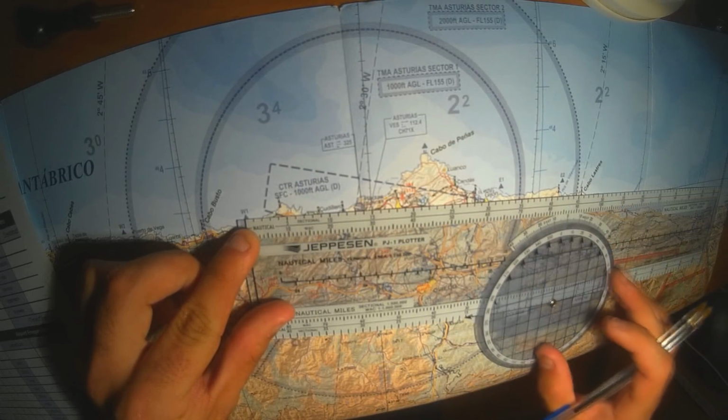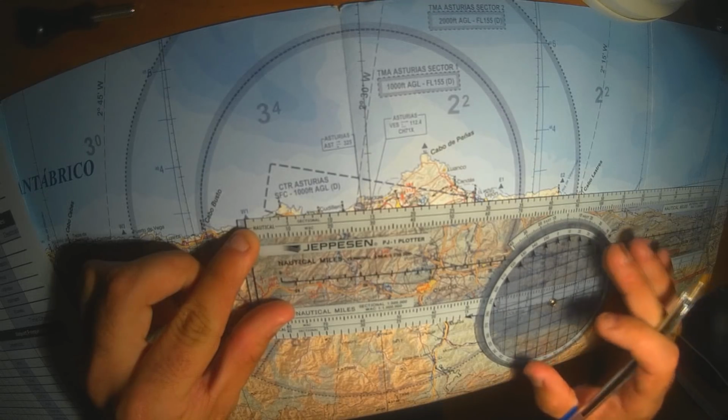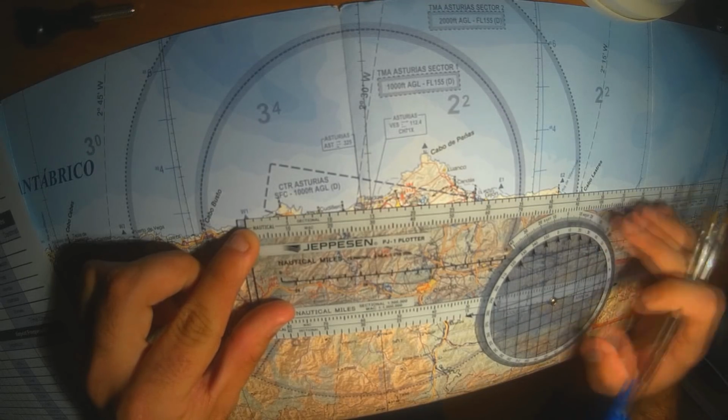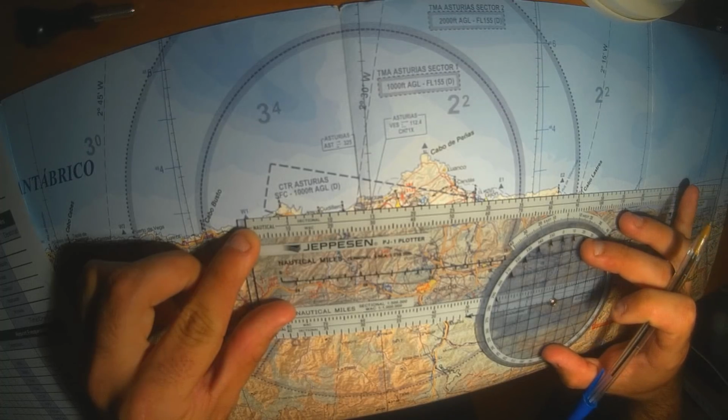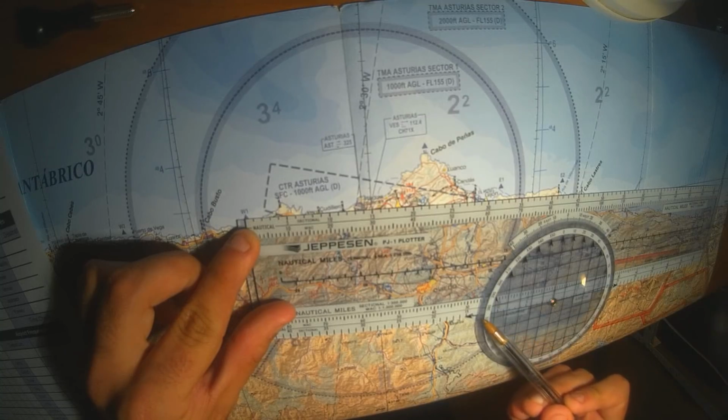Then we rotate the circular piece in order to align those arrows parallel to the meridian lines on the map and facing to the north. Now we can read our true course in one of the perpendicular arrows depending on the direction we're flying.